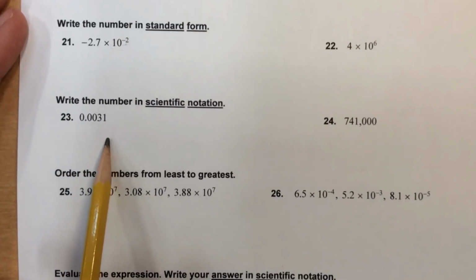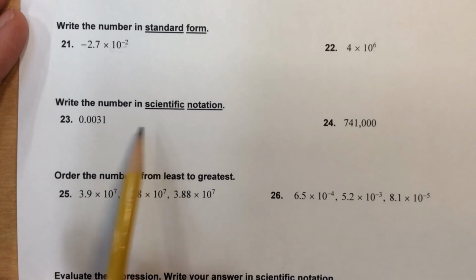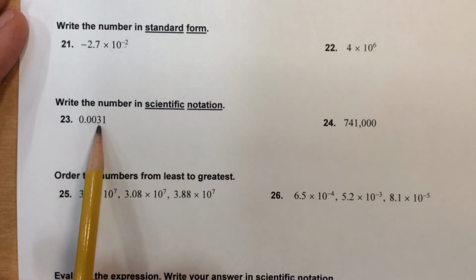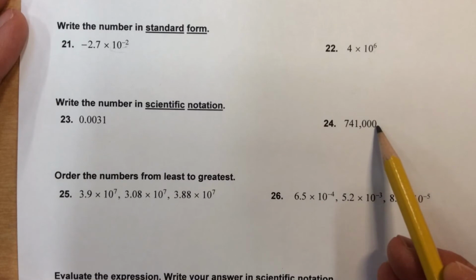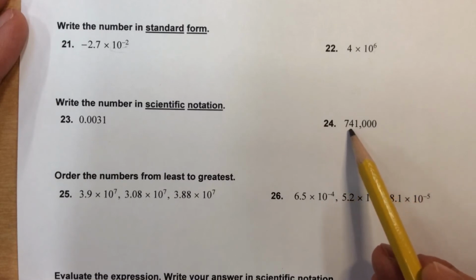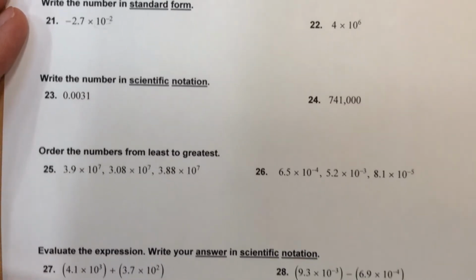Write these in scientific notation. So you're going to have something, point something, times 10 to the, and then it'll be negative however many places you had to move that decimal. Here, you're going to have something, point something, something, times 10 to the, and here you have a positive, some exponent for the 10.